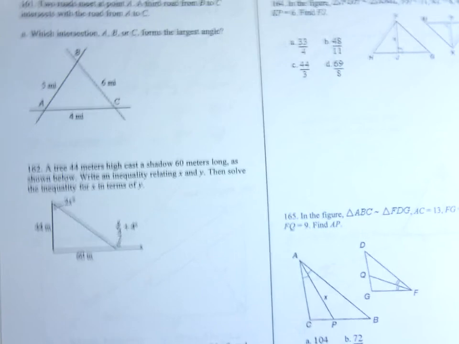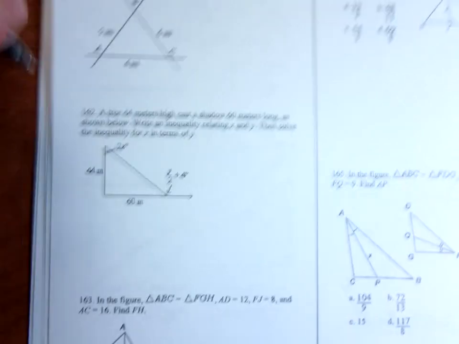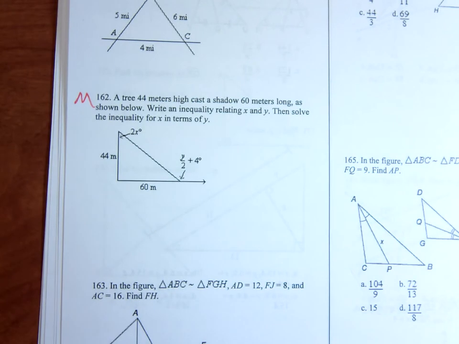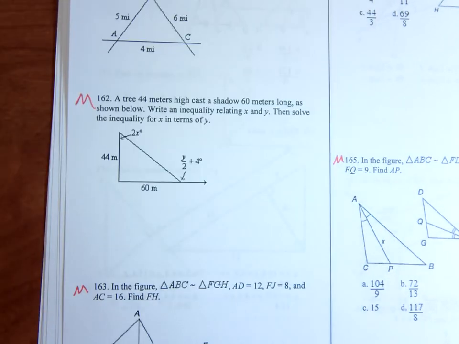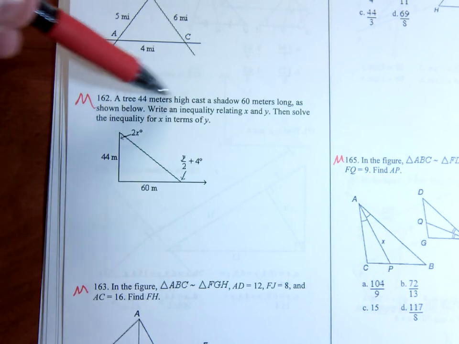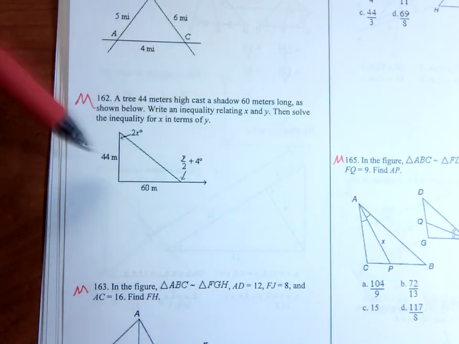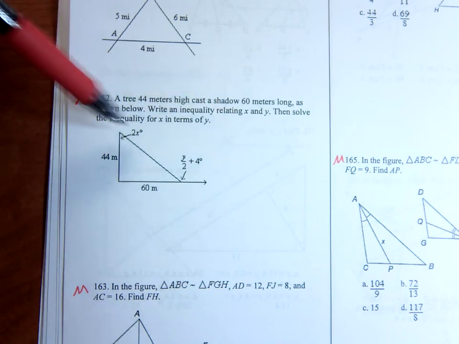Okay, let's see here. I'll do 162 and 163 and 165. All right, it says here a tree is 44 meters high, casts a shadow 60 meters long, like the picture shows. Write an inequality relating x and y, and then solve for x in terms of y.